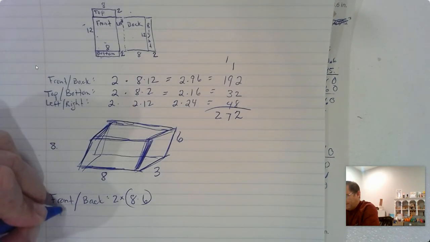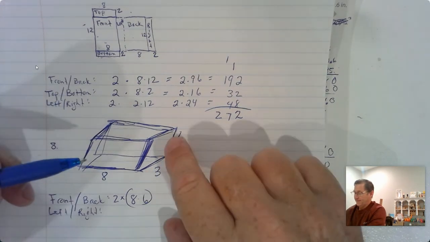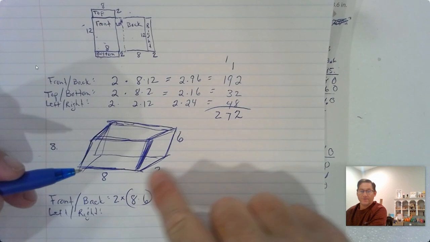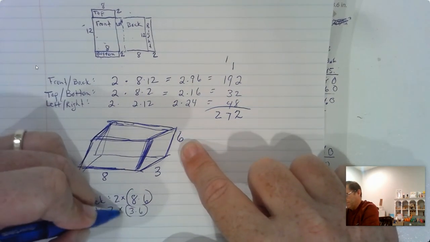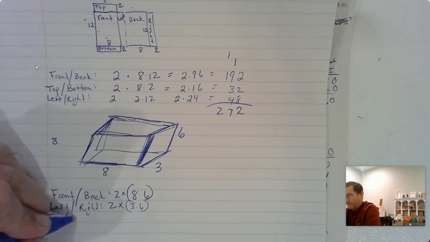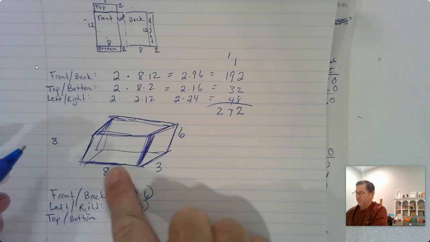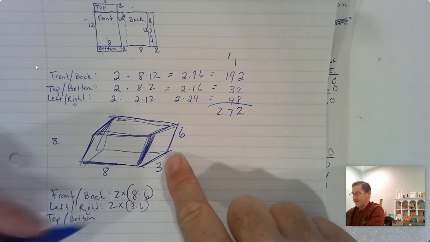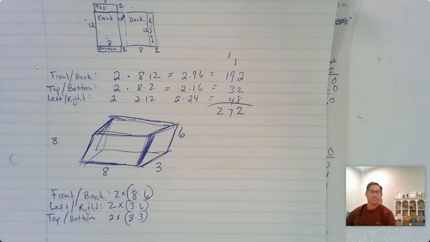The left and right. The right hand side here is 3 times 6, and there's 2 of them. So 2 times 3 times 6. And then we have the top and the bottom. Well, the bottom here is 8 by 3, so the top is also 8 times 3.